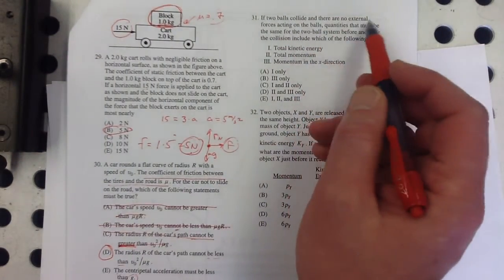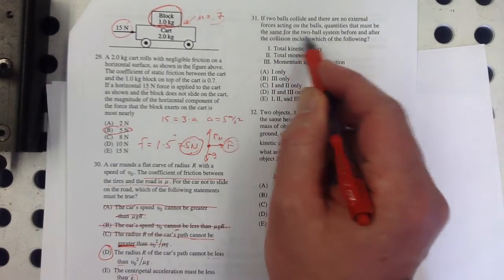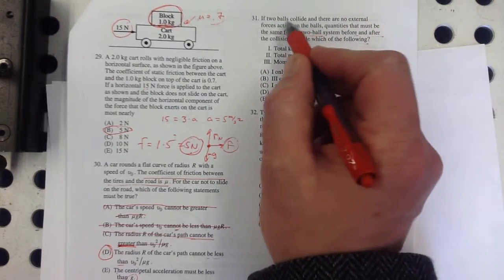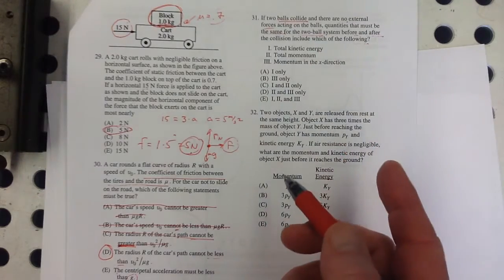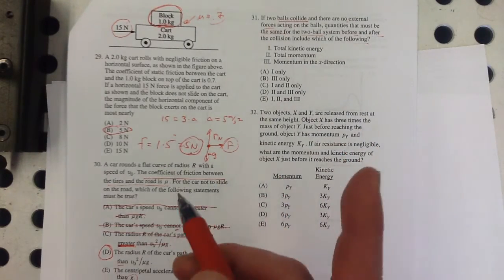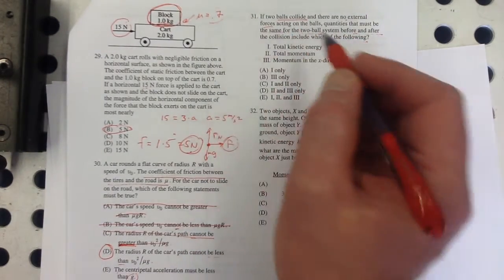If two balls collide and there are no external forces acting on the balls, quantities that must be the same for the two-ball system before and after include which of the following? So they collide and there are no external forces, but they didn't say that it was an elastic collision. They didn't say elastic. So they collide and we don't know anything else.